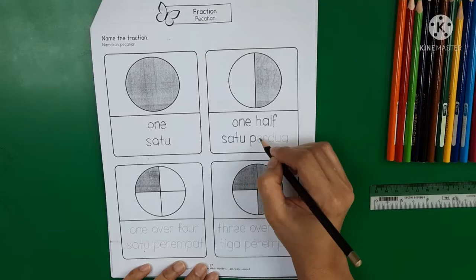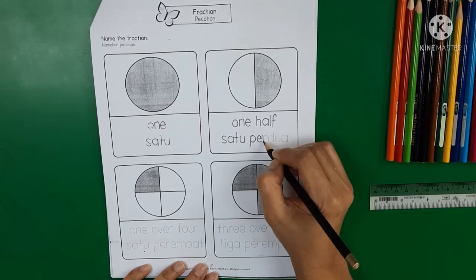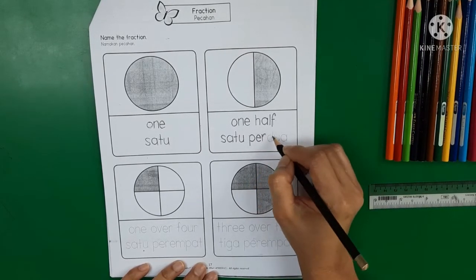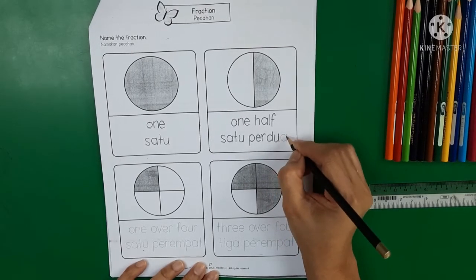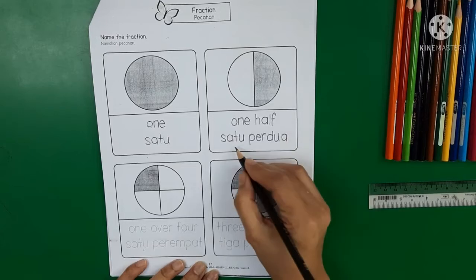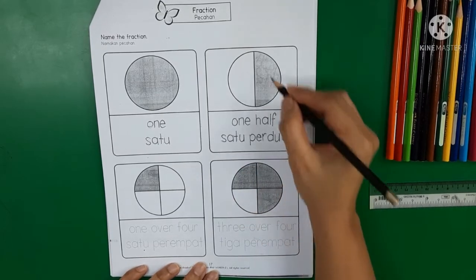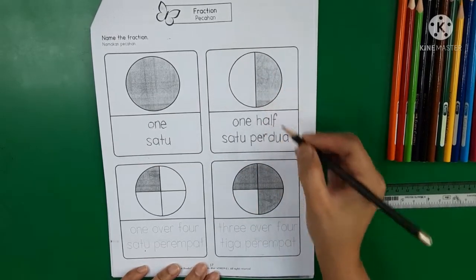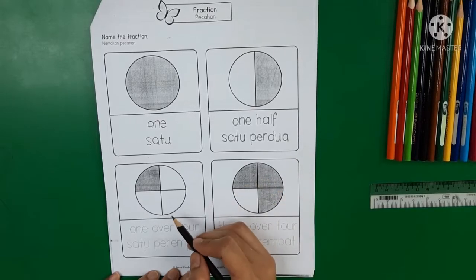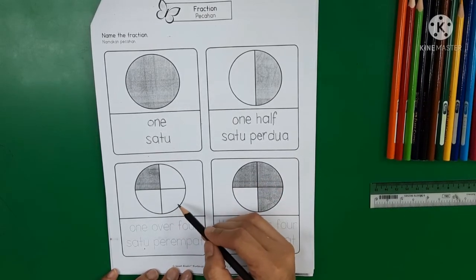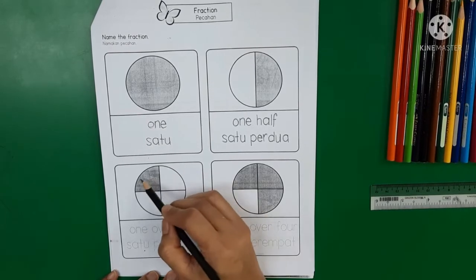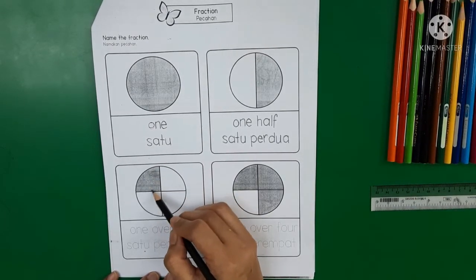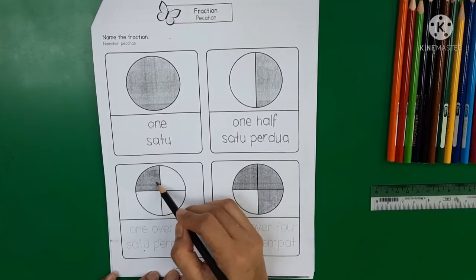P-E-R per, D-U-A, dua. 1/2. Next, this diagram is showing 1/4. This shaded area is 1/4.